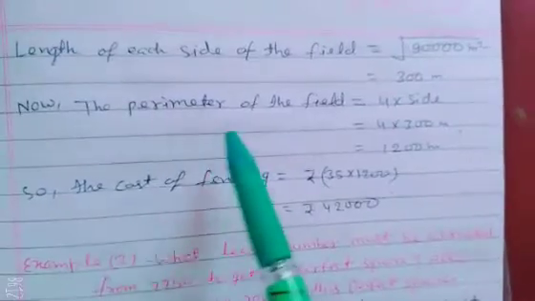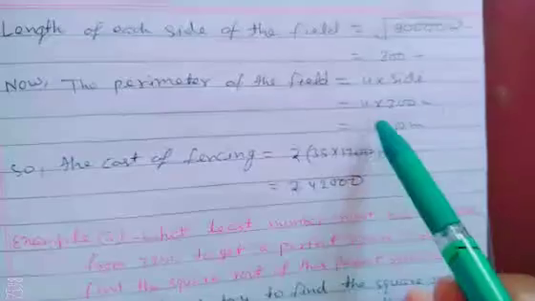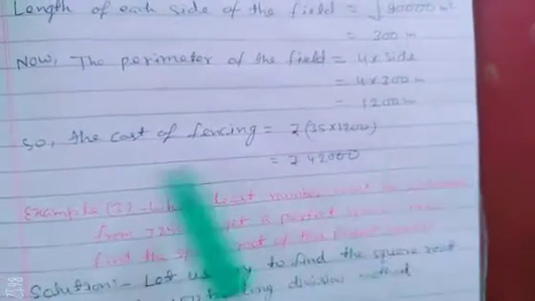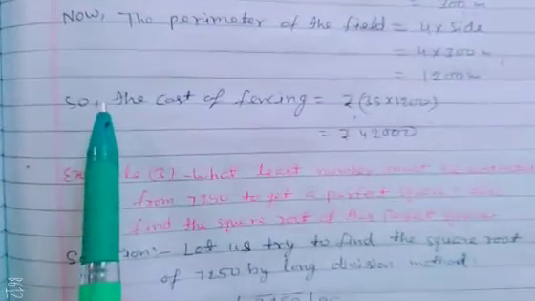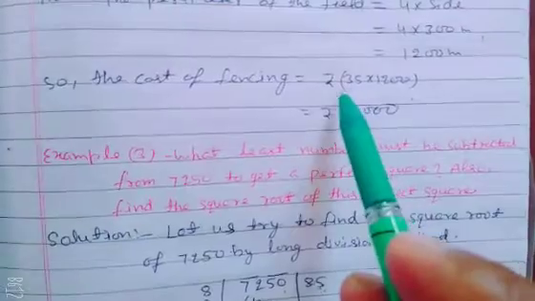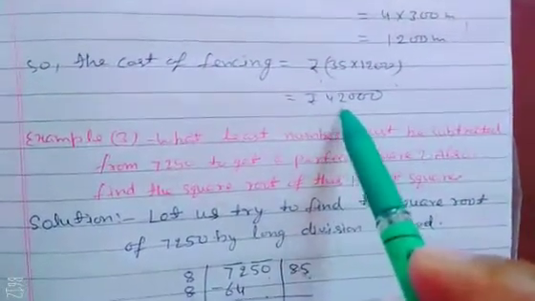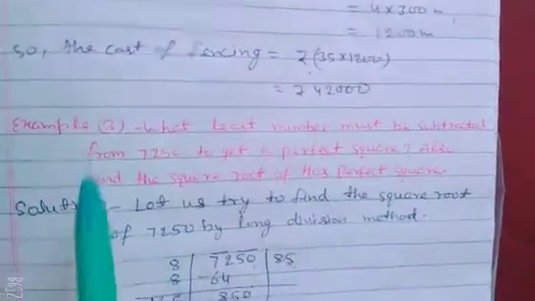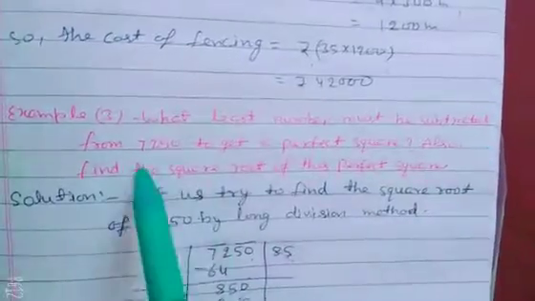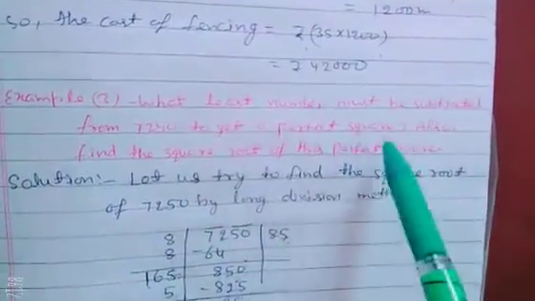Now the perimeter of the field is equal to 4 into side, equal to 4 into 300 meter, equal to 1200 meter. So the cost of fencing equals rupees 35 into 1200, equals 42,000. Example 3. What least number must be subtracted from 7250 to get a perfect square?